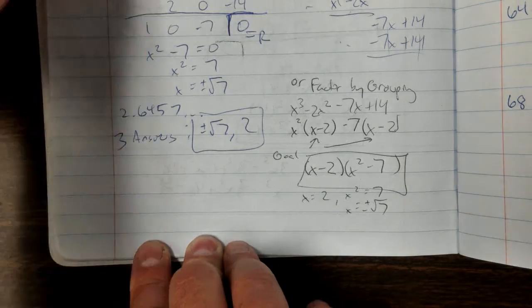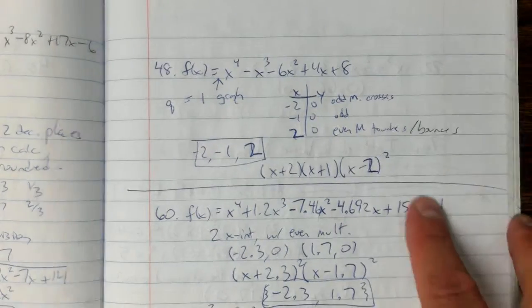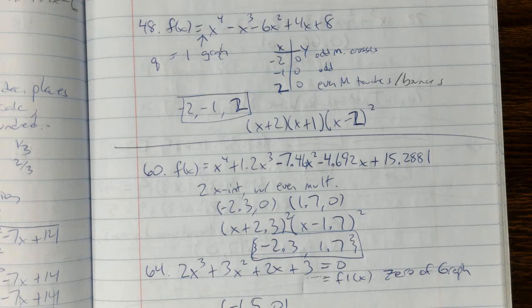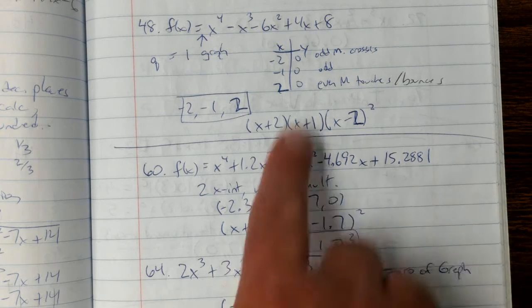Okay, 48. On 48, we have x to the 4th minus x cubed minus 6x squared plus 4x plus 8. On that one, I just graphed it and it crossed.